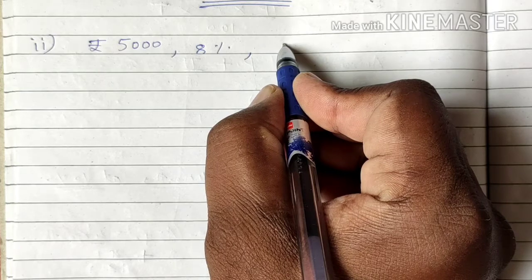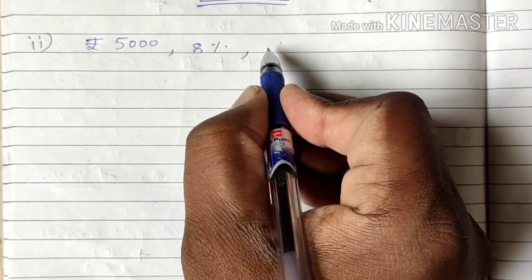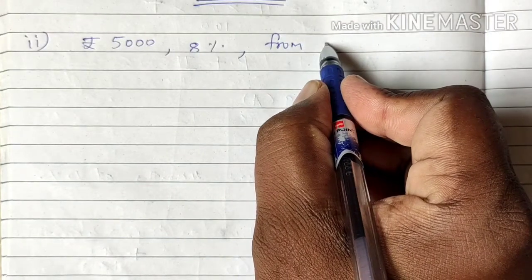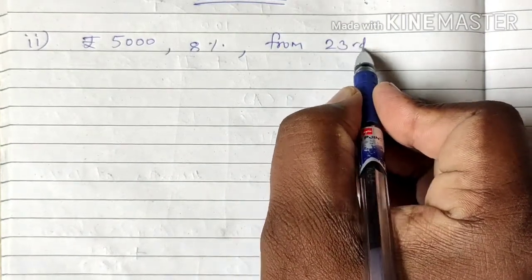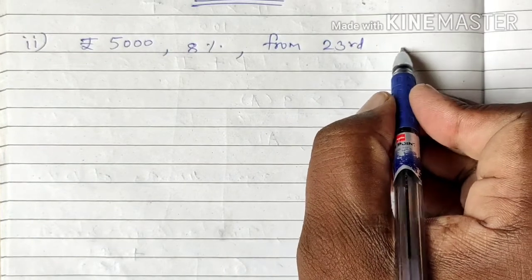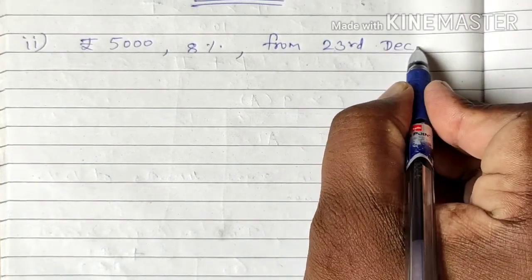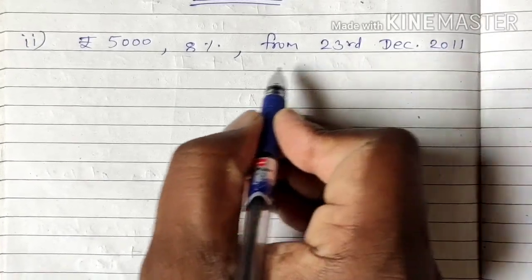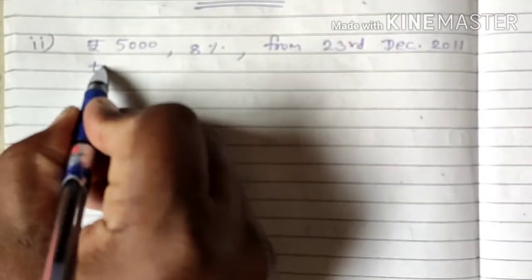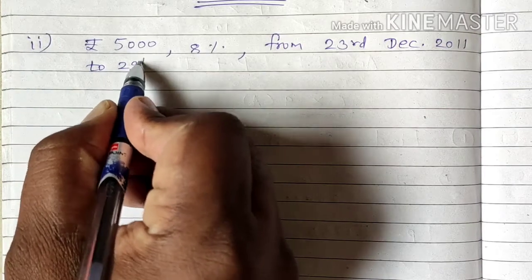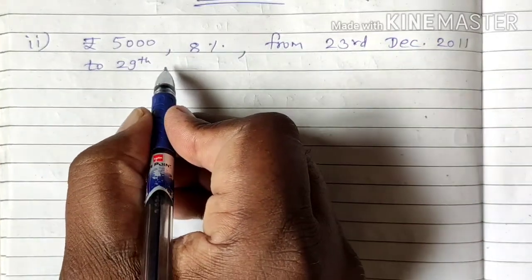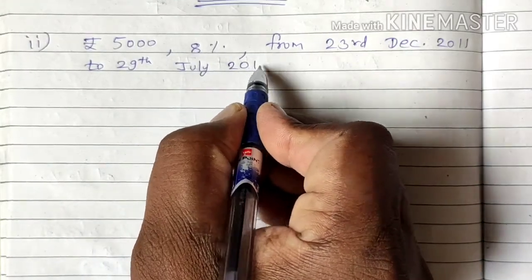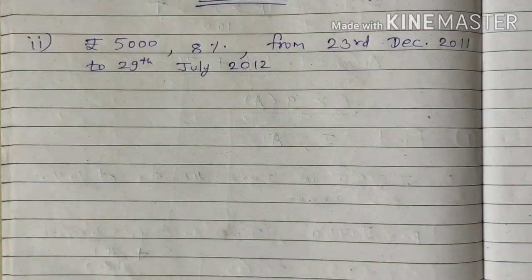Now they have given us dates instead of the time: from 23rd December 2011 to 29th July 2012.